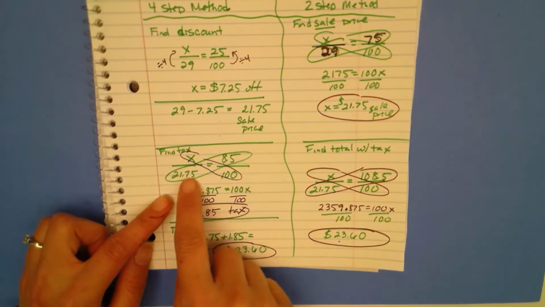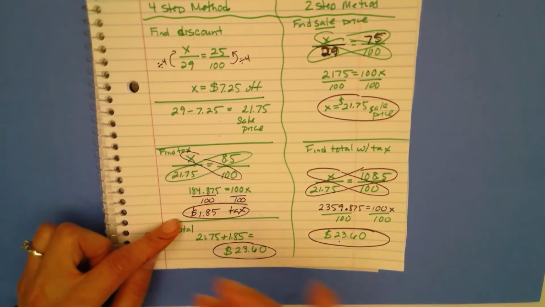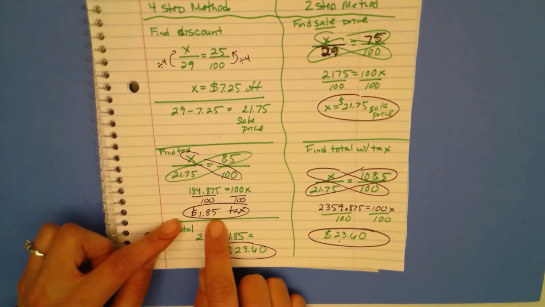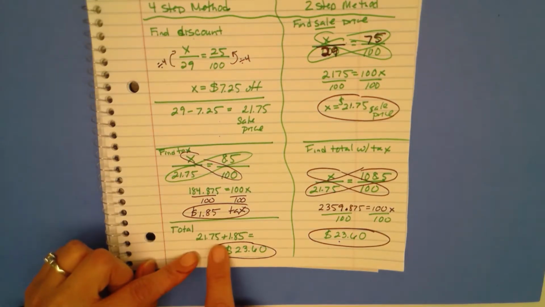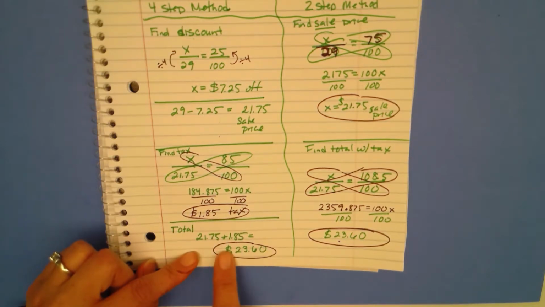So I found 8.5% tax. I used the proportion method, but you could have used the equation method as well. This is my tax. It gets added on to my sale price. Again, don't use the original price. It's the sale price that it gets added onto, and there's my final answer.